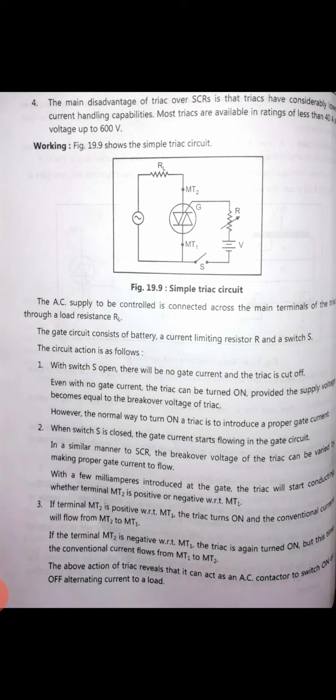Even with no gate current, the TRIAC can be turned on provided the supply voltage becomes equal to the breakover voltage of the TRIAC. However, the normal way to turn on a TRIAC is to introduce a proper gate current. When switch S is closed, the gate current starts flowing in the gate circuit.